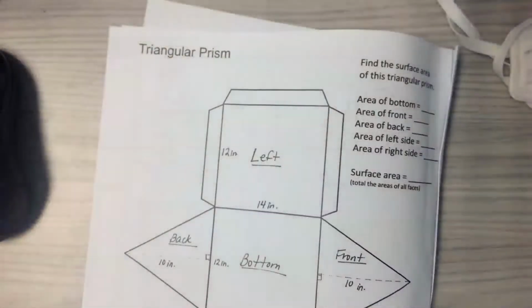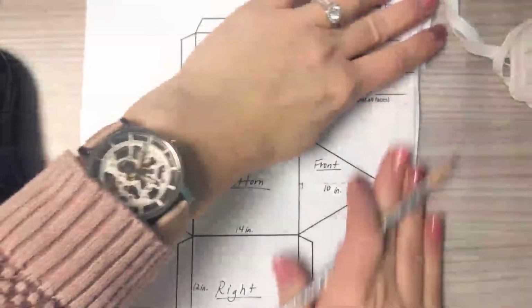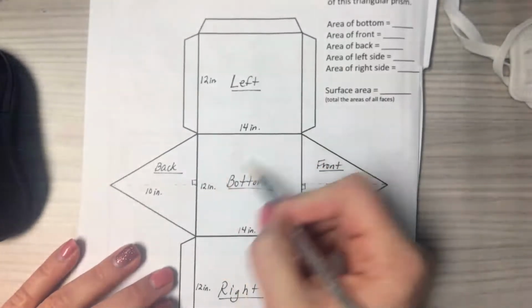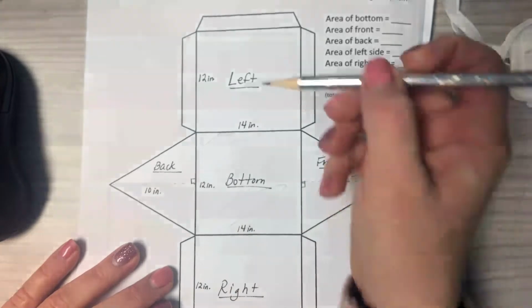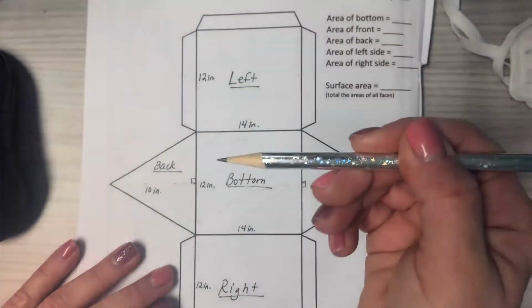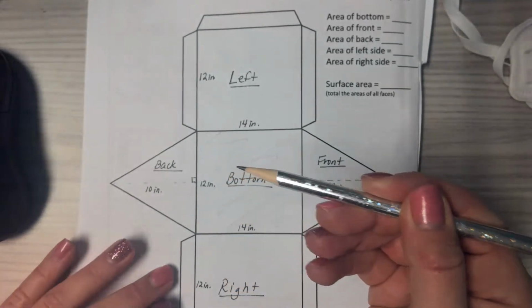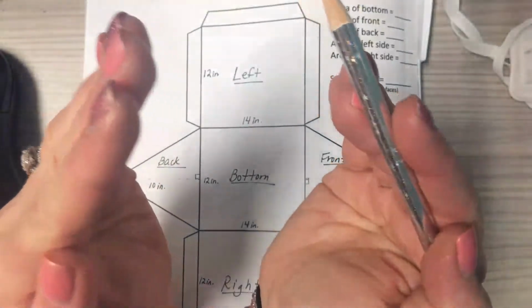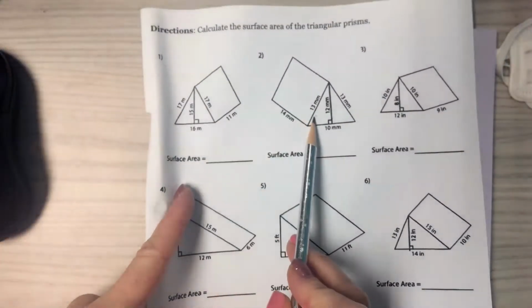Okay, so what we have here is a net of a triangular prism. If you could imagine, this is the base. This is the part you're not going to see if it's just sitting on a table. This is a wall that comes up this way. This is a wall that comes up this way. And then these two triangles fold up towards the center. And they are going to make a shape that's similar to these right here.